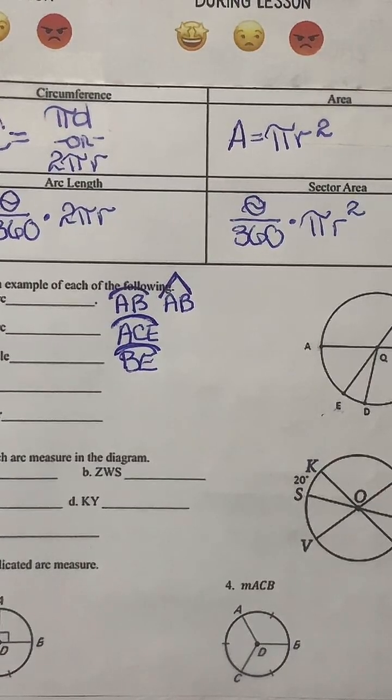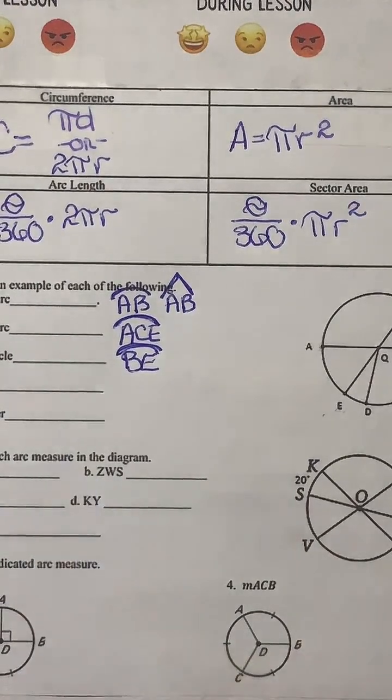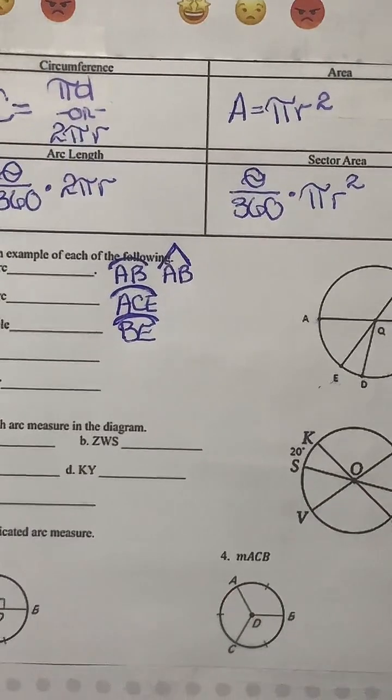Just basically looking at a lot of the geometry. So, yeah, that's what it is.